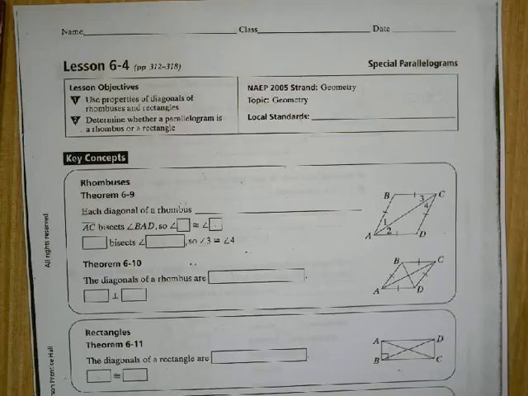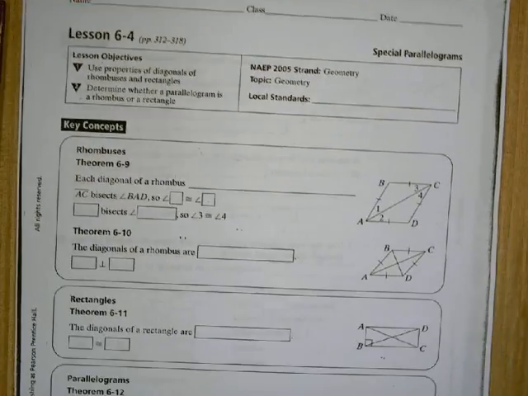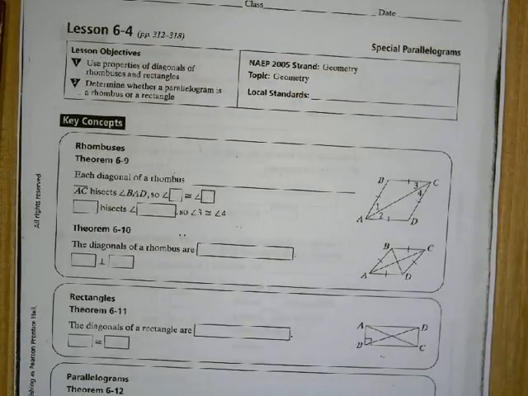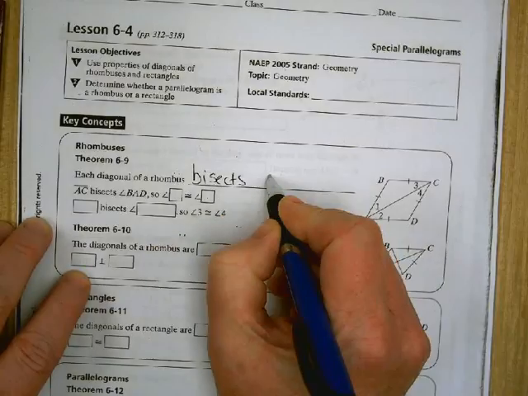Ready? Lesson 6-4, special parallelograms. Each diagonal of a rhombus bisects the two angles.